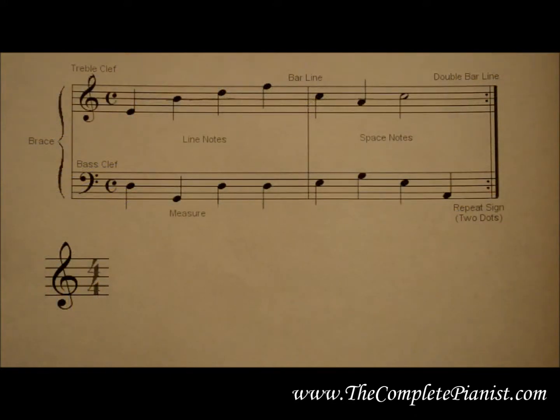Here I will introduce to you the grandstaff and notes on the grandstaff. There are two staves as part of the grandstaff. They are connected with a brace. This is called the brace. On the top, this is the treble clef. You play your right hand with these notes. This is the bass clef, and that will be your left hand.